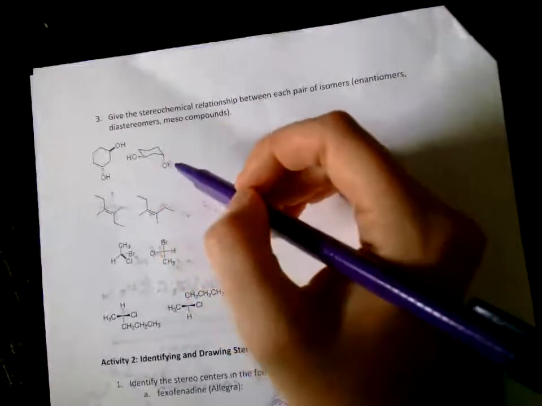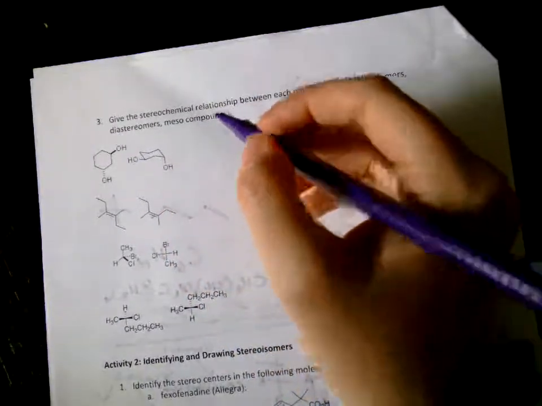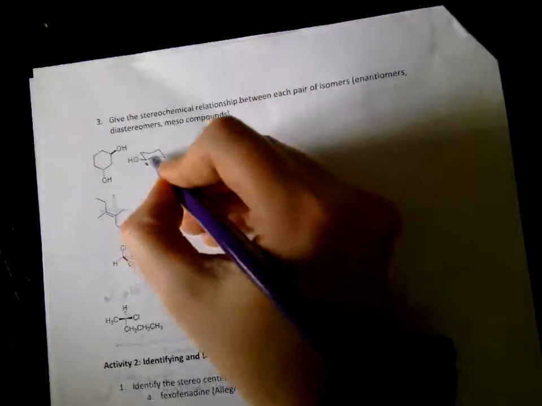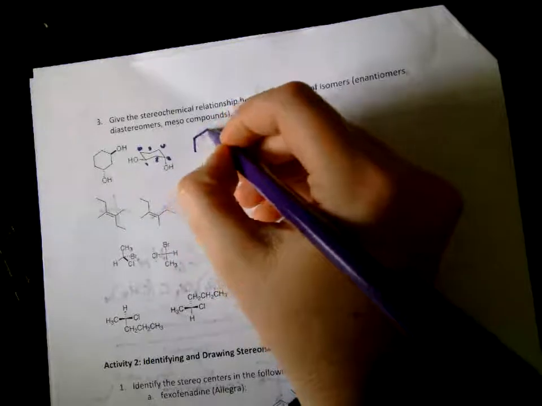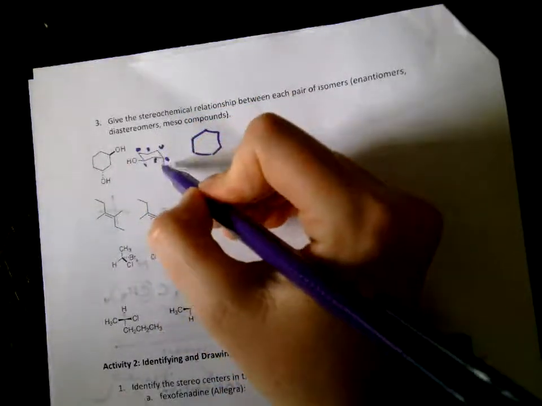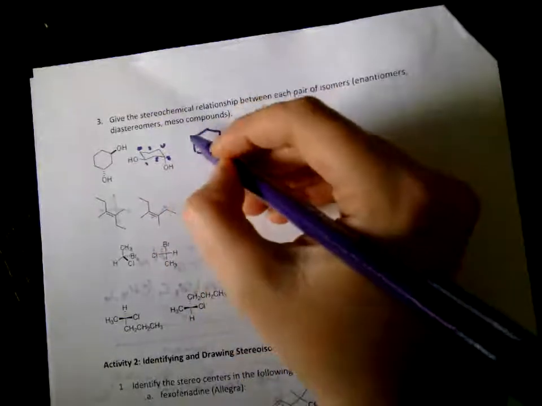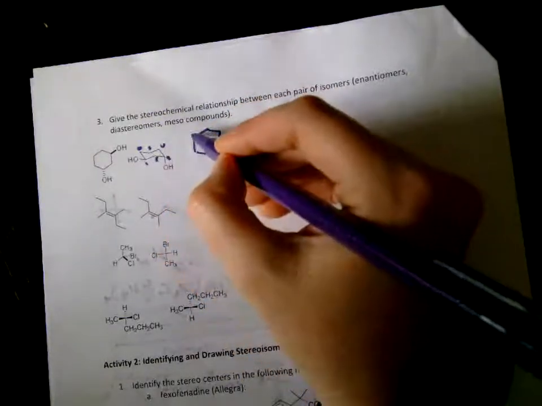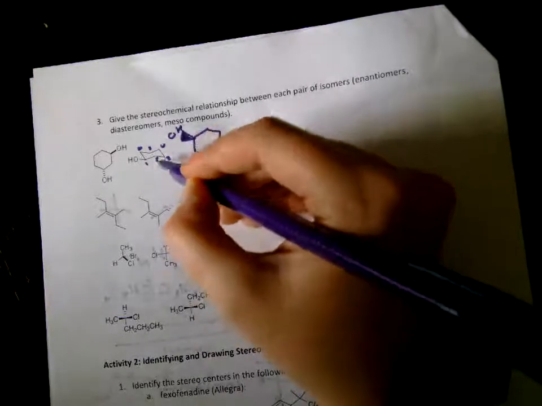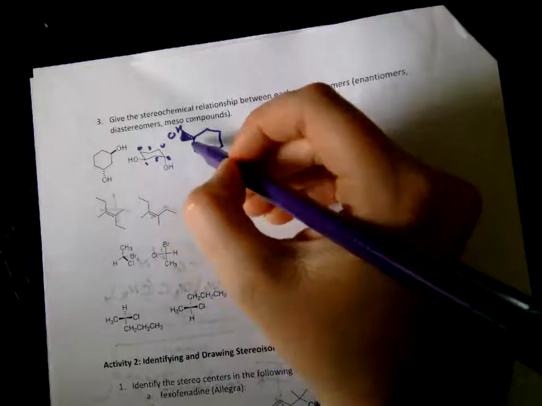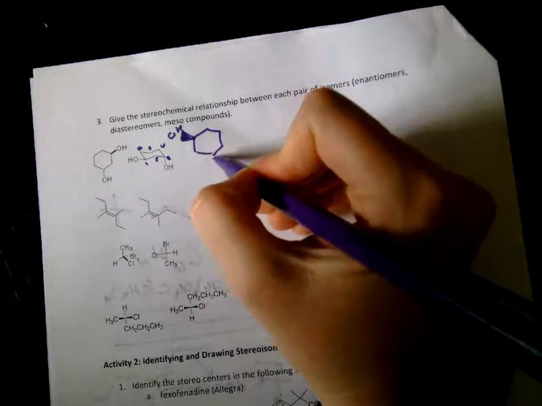Okay, so first what I want to do here is say that it's easier for me to visualize stereochemistry when it's in the hexagon shape. So I'm seeing here that this is pointed up and this is pointed down. So this will probably be, I'm going to decide that it's a wedge. It could be either. And this is pointed down, so this is going to be a dash.